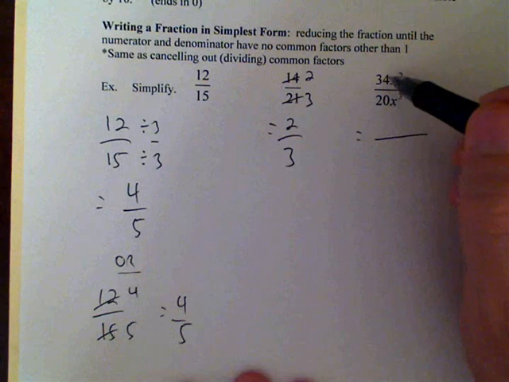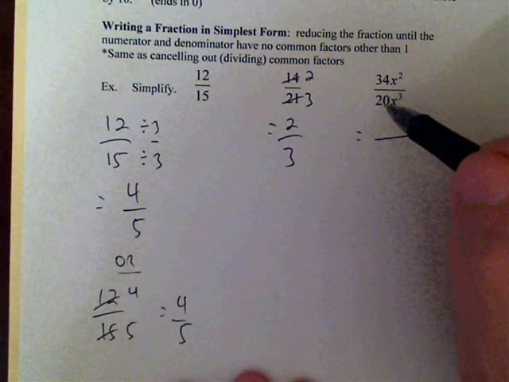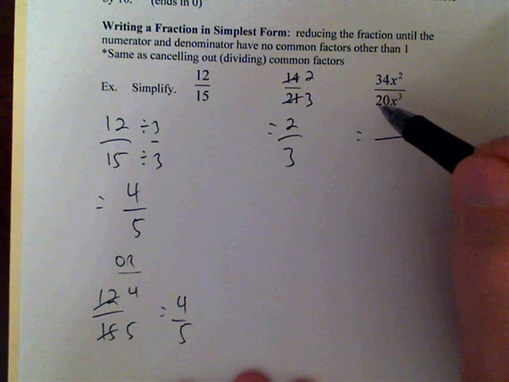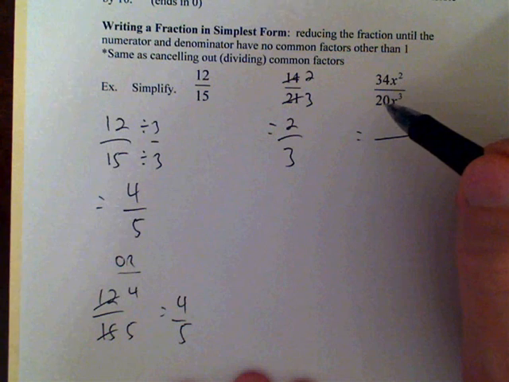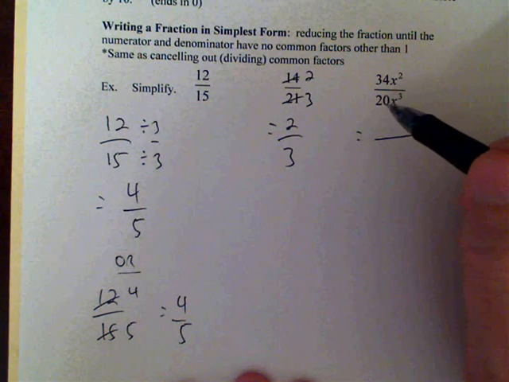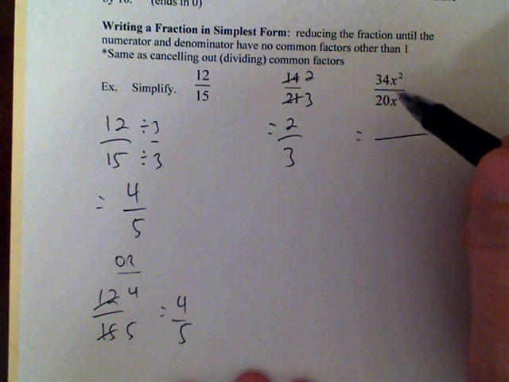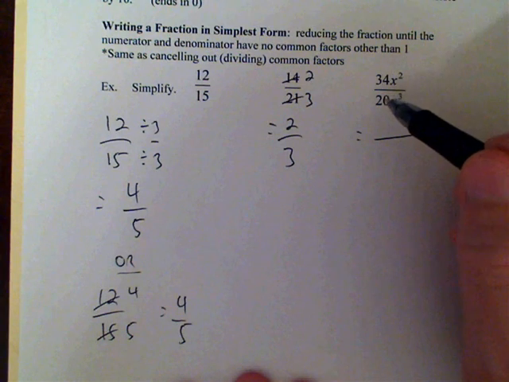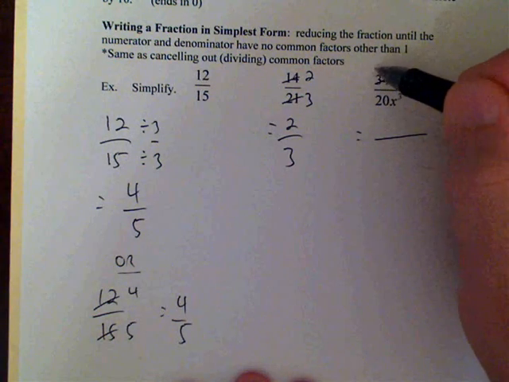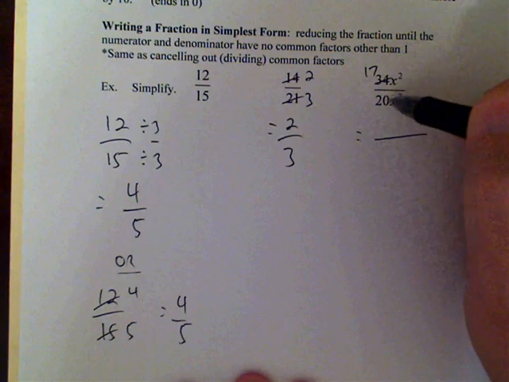Really, all you've got to do is look at the factors of 20. The factors of 20, not going to use a 1, are 2, 4, 5, 10, 20. The largest number that divides into 34 that also is a factor of 20, is that 2? 2 goes into 34 17 times. 2 goes into 20 10 times.